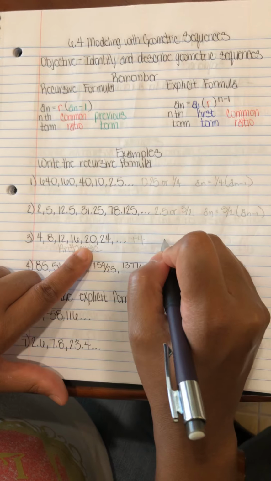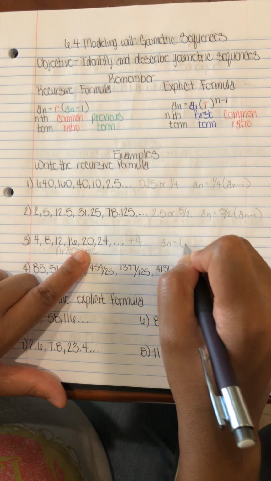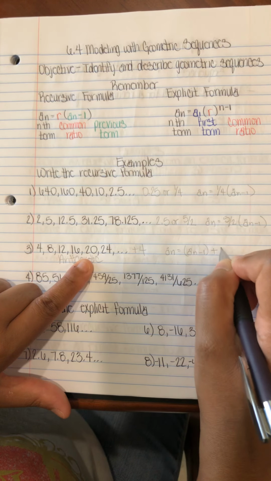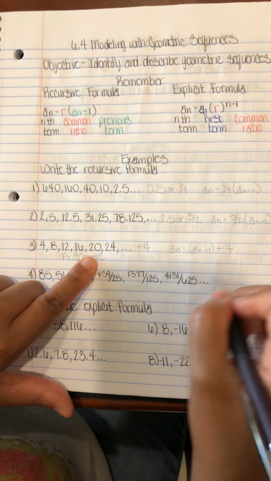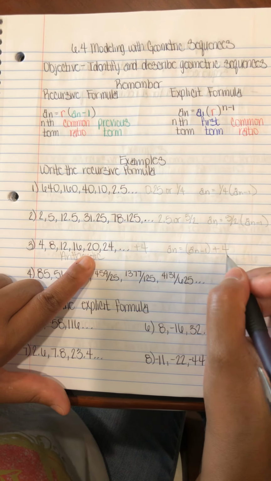So here, this will be a to the n equals a to the n minus 1 plus 4. Because every time, all I'm doing is I'm taking my number and I'm adding 4 to it.